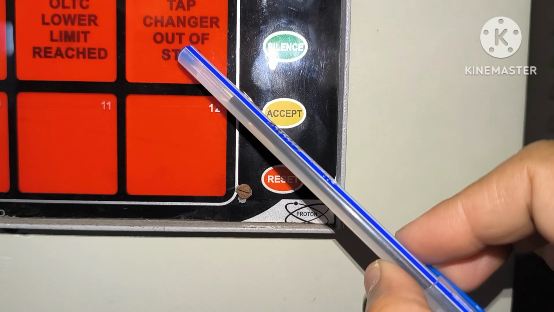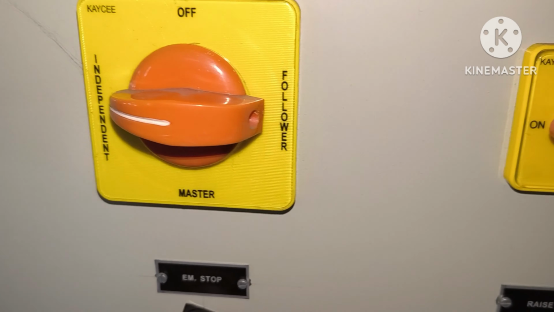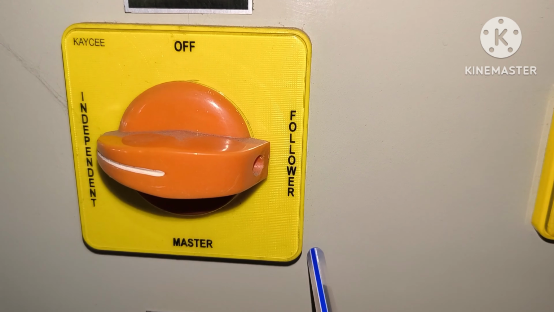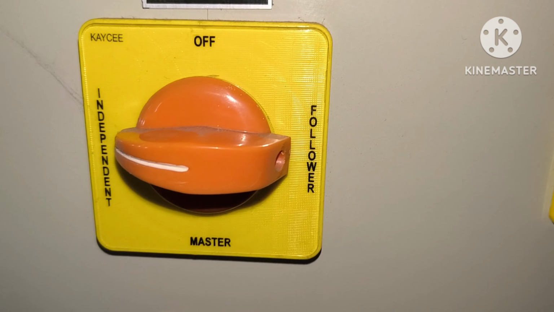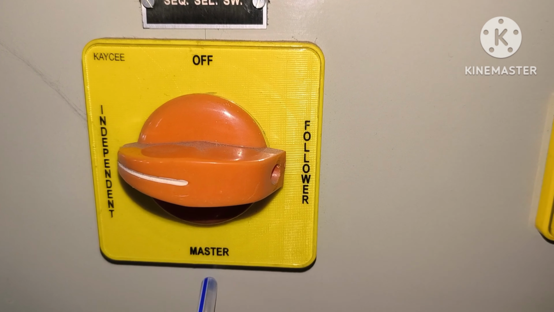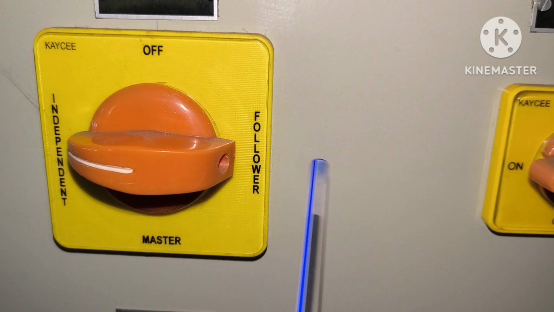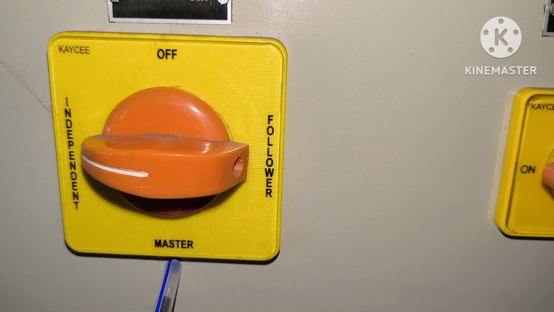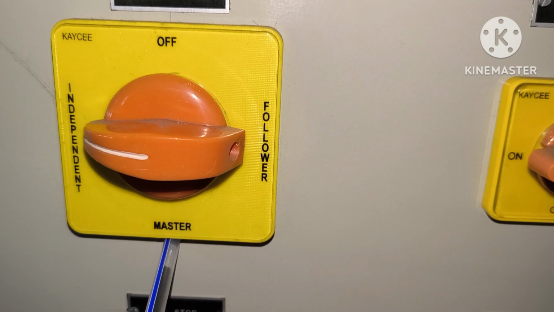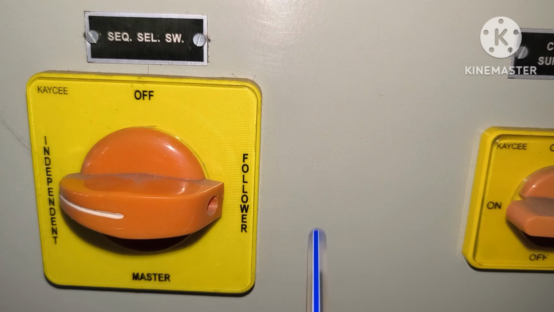One more is the tap changer out of step. You will find one switch in the RTCC panel called the master follower switch. Suppose 2 transformers are running in parallel. We keep one transformer as master and one transformer as follower. Whenever we do tap changing in the master transformer, the follower transformer automatically follows the same sequence.